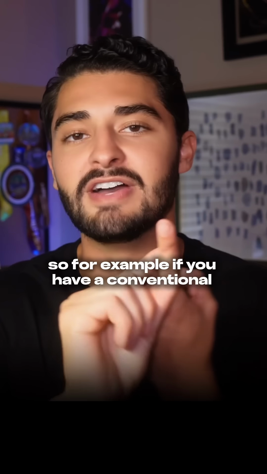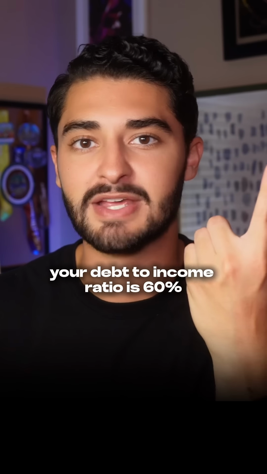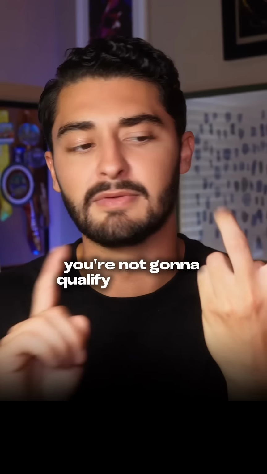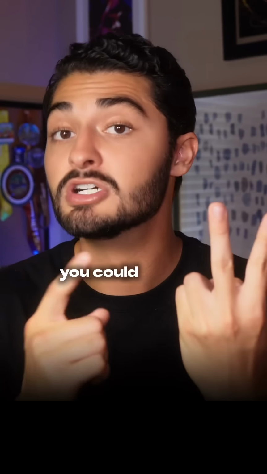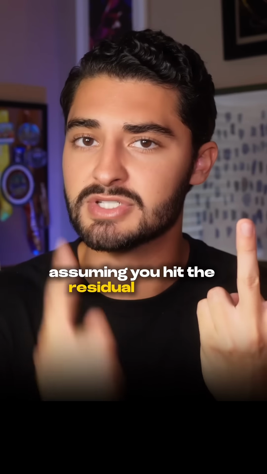So, for example, if you have a conventional loan, your debt to income ratio is 60%, which is over their limit, you're not going to qualify. But for a VA loan, since there technically isn't a debt to income ratio limit, you could actually qualify, assuming you hit the residual income.